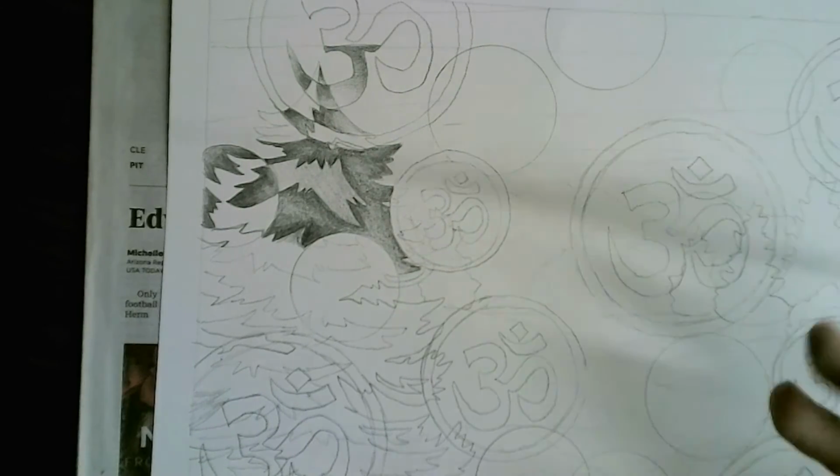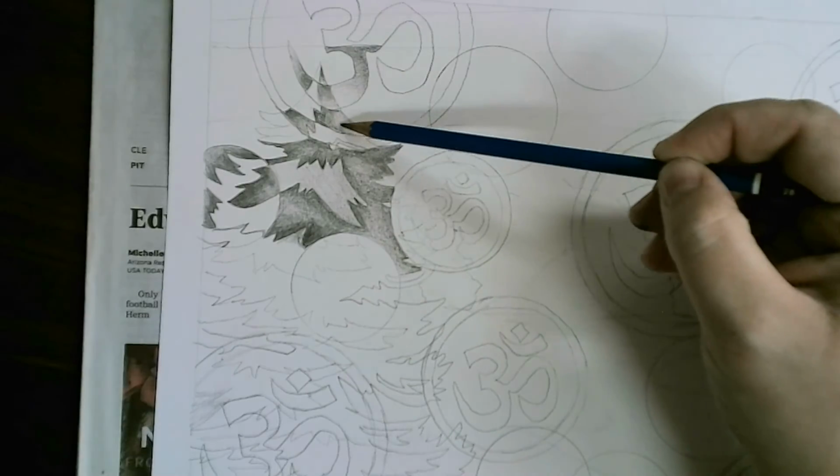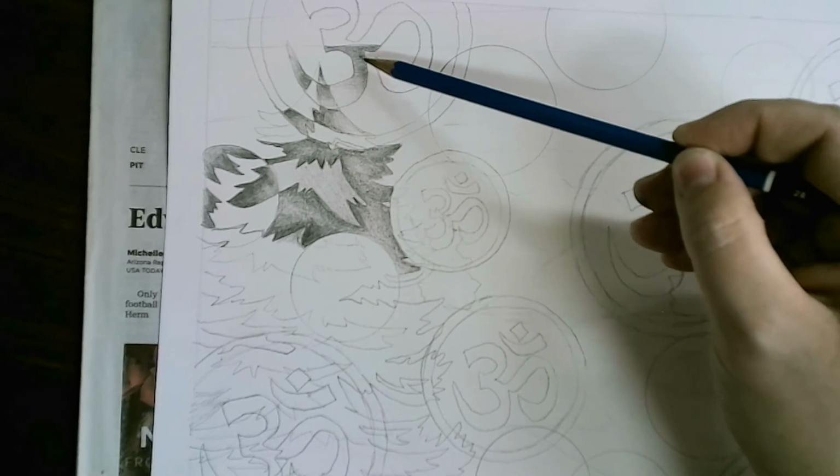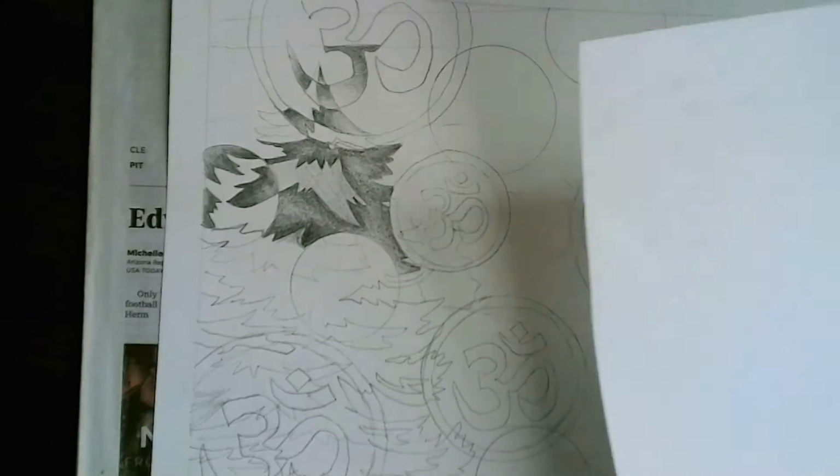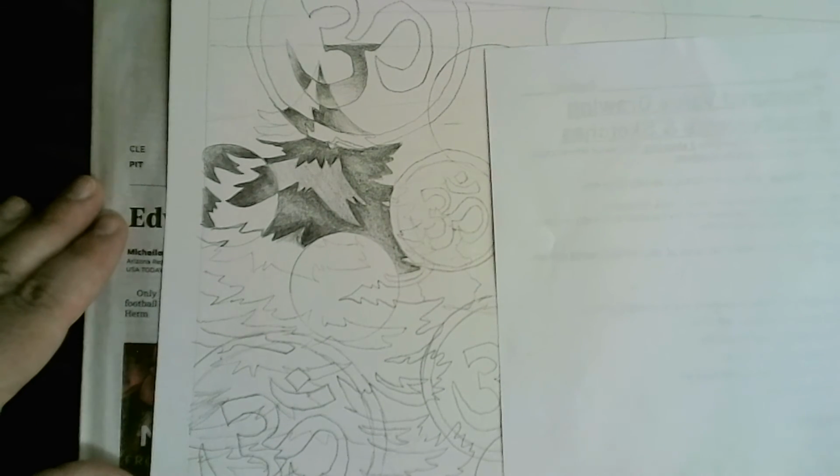So as I was shading, I was thinking, all right, if I have the tip of the tree, but then the symbol overlaps, then I want the two values to be different. And I would make sure I have something underneath my hand.